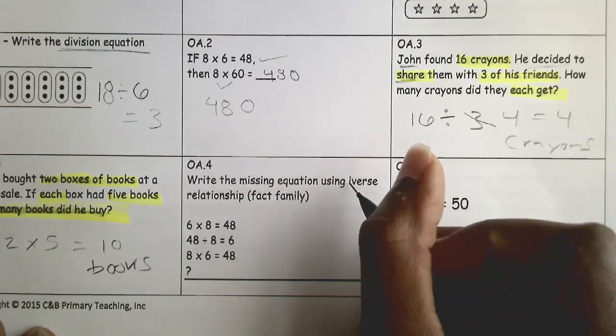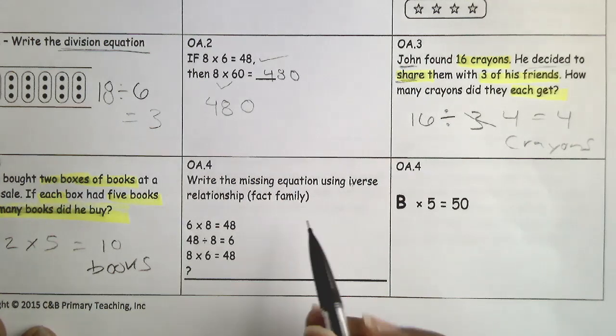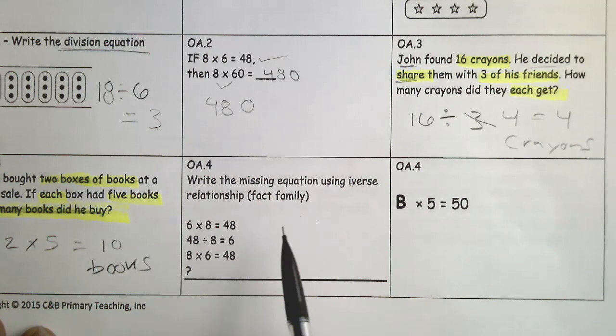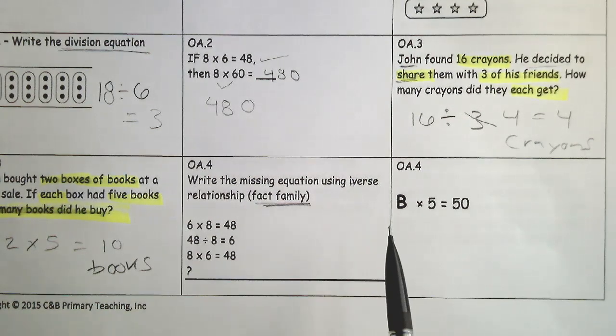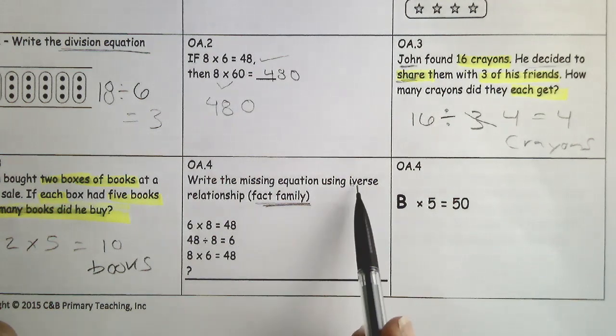Okay, all right, our next box, it says write the missing equation using inverse. Ooh, that should be an N after the I, typo. Okay. Inverse relationship, fact family. Now, taking a look, remember when we're working with fact families, we need 2 multiplication and we need 2 division to go with the 3 numbers that are in our fact family.